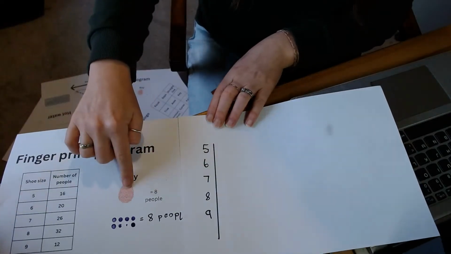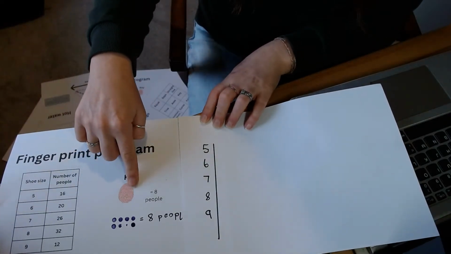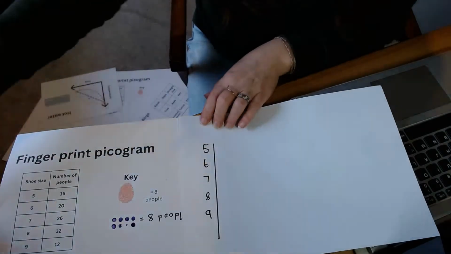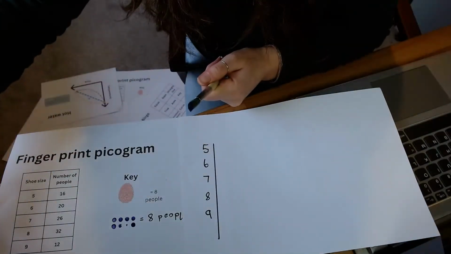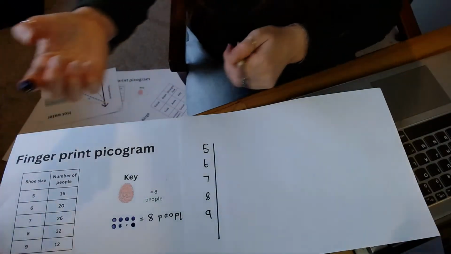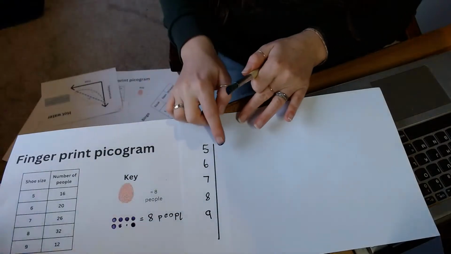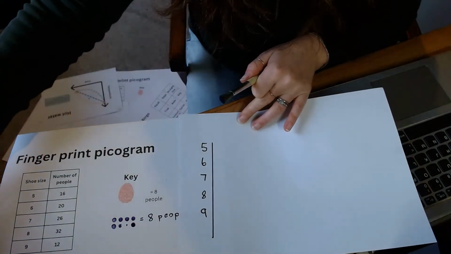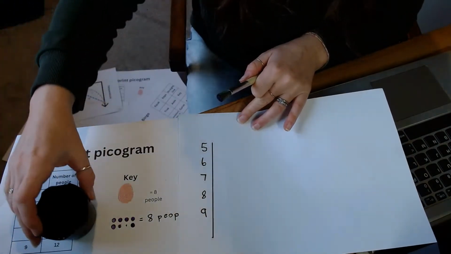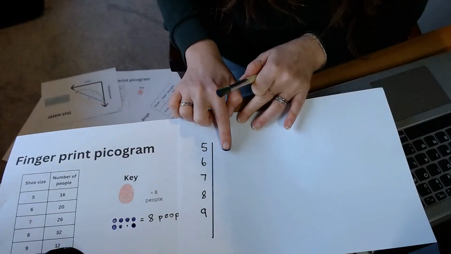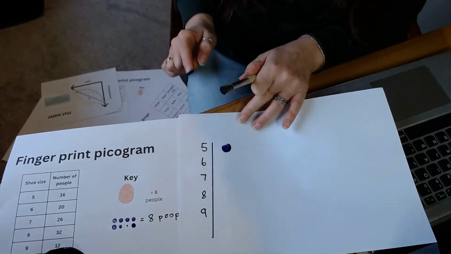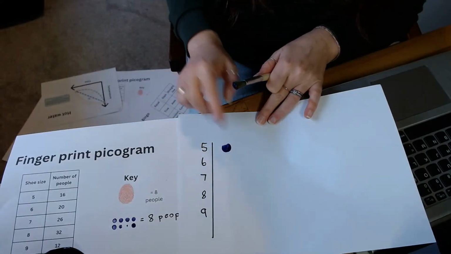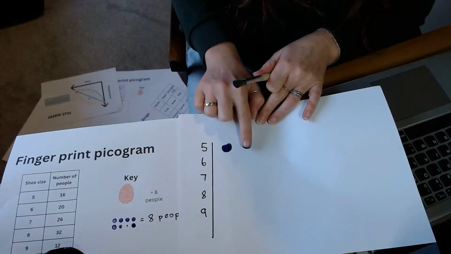We've got our key. Each full one of these fingerprints means 8 people. So if I do it using my fingerprints, I want to do 1 fingerprint for 8 people. So I'm dipping my finger in my paint. I'm going to do 1 fingerprint represents 8 people. And then I need another 8, and then it goes 16 in my 8 times table.